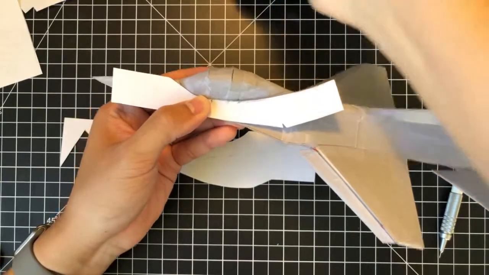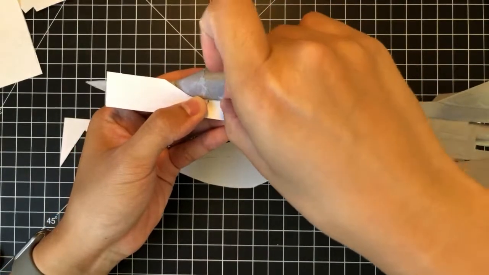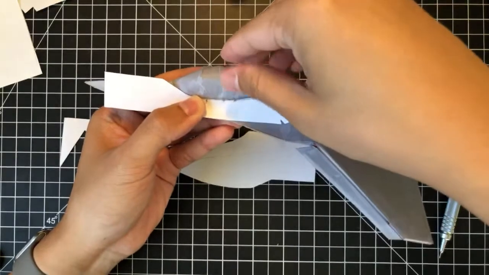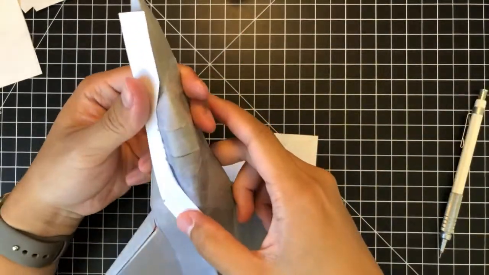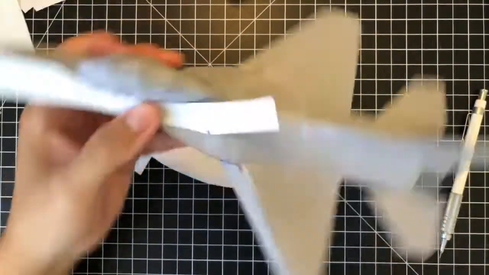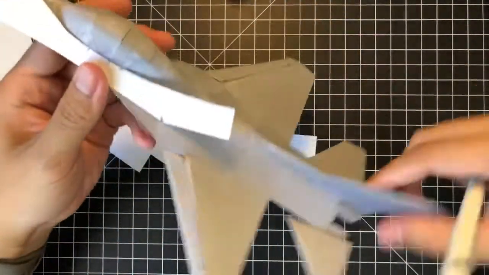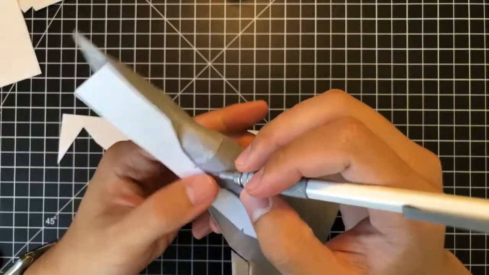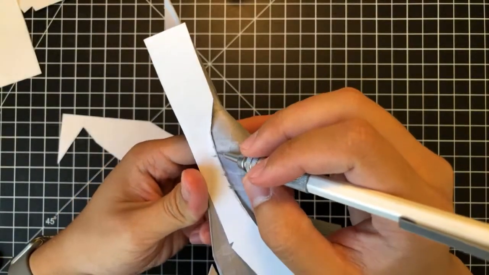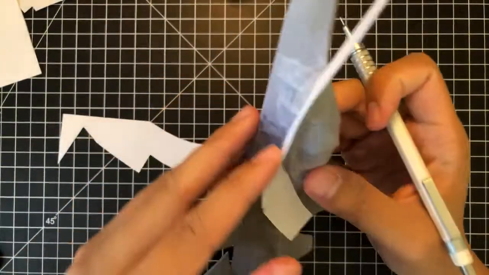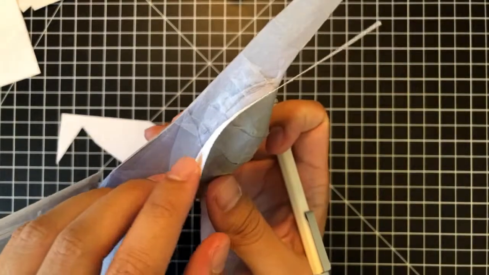Temporarily, of course, not securing it permanently. Okay, so we taped on our template and we're trying to match this edge perfectly, because we want to cover what's underneath here, which is all this tape mess, right?